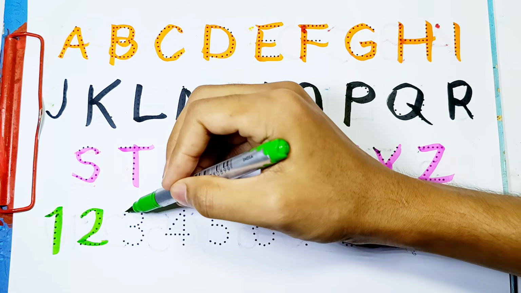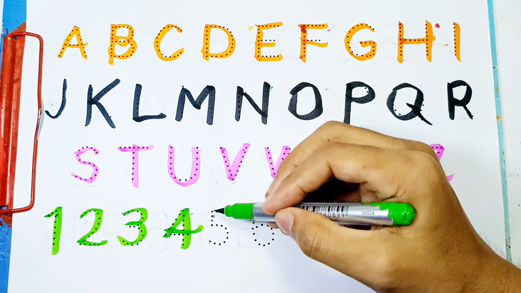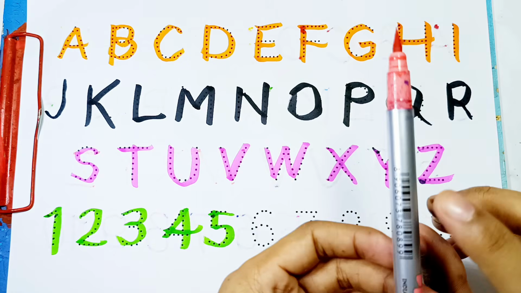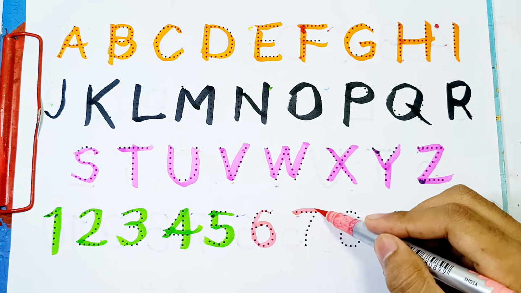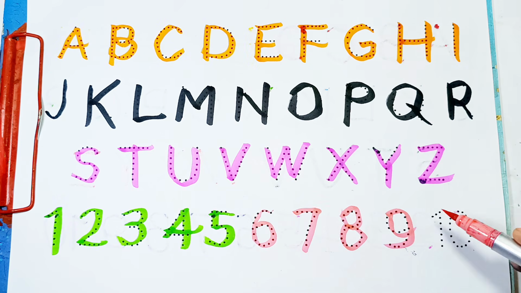The next one is 2, 3, THREE, 3. The next one is 4, FOUR, 4, 5. Kids, now we're using light pink color, 6, 7, 8, 9, NINE, 9, 10.